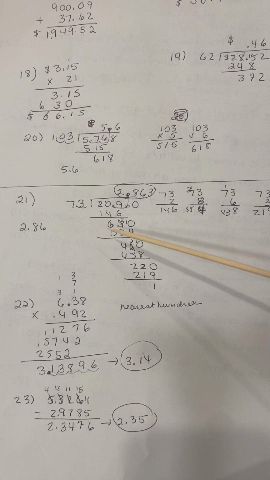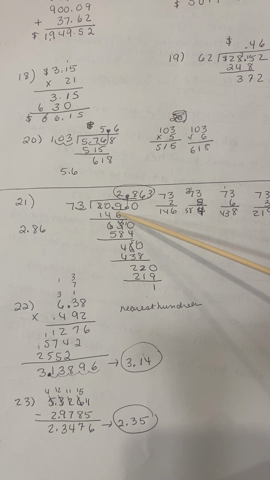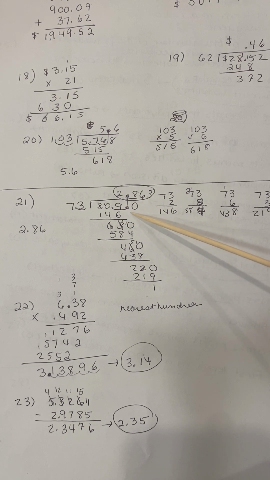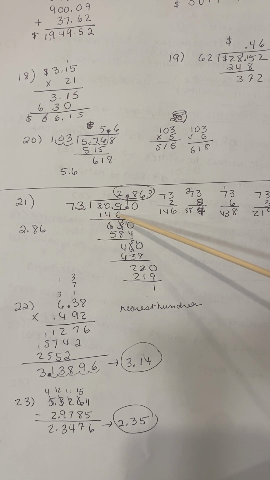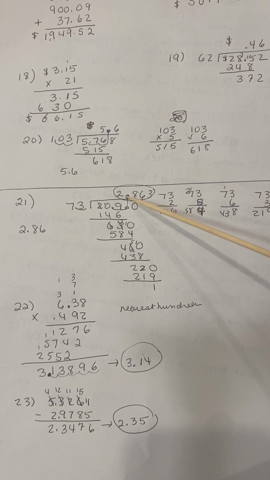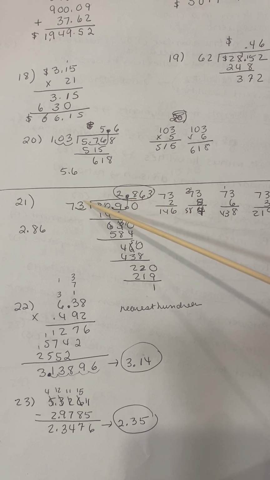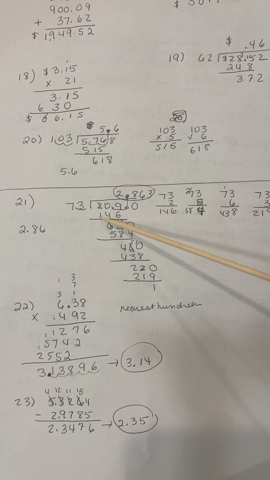So 21 here is 7.3 goes into 8.209. Okay, so what we're going to do is first of all move that decimal point over, which I did here. Here's the decimal point, and I moved it right over there and stuck it up here. So we know exactly where that decimal point is. And so then I say 73 goes into 209. So 73 times 2 is 146.